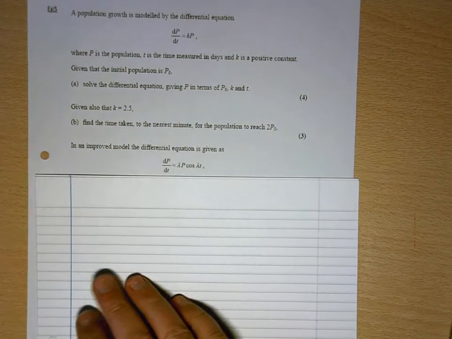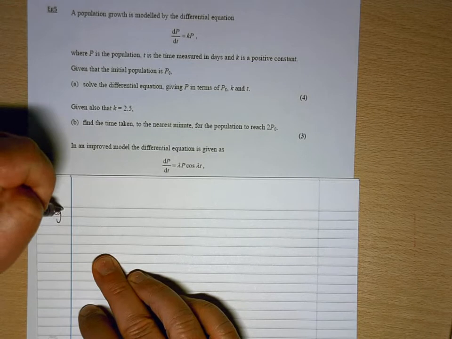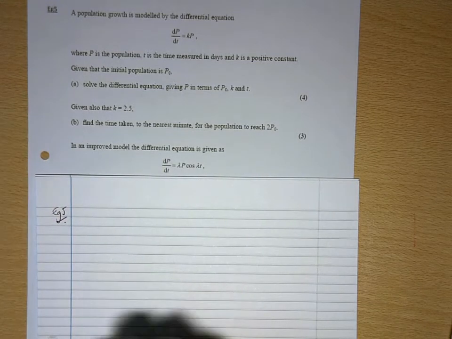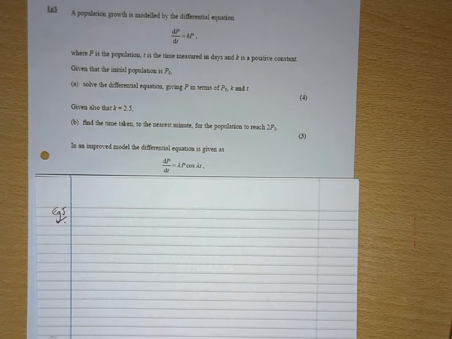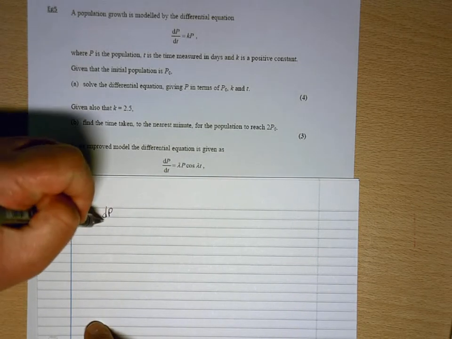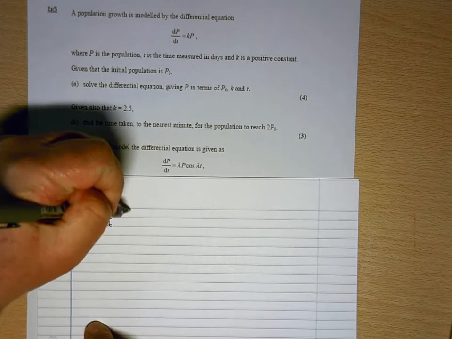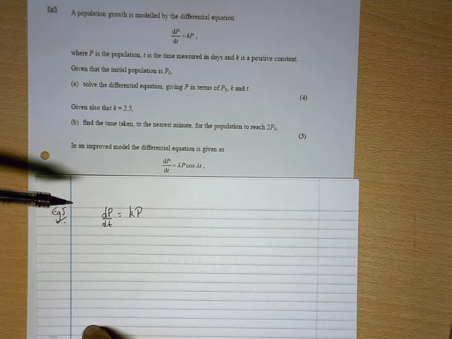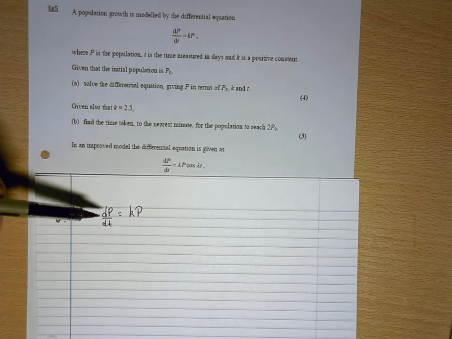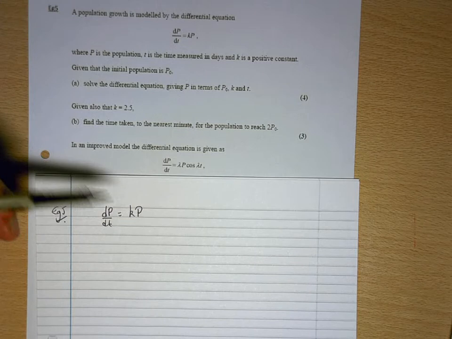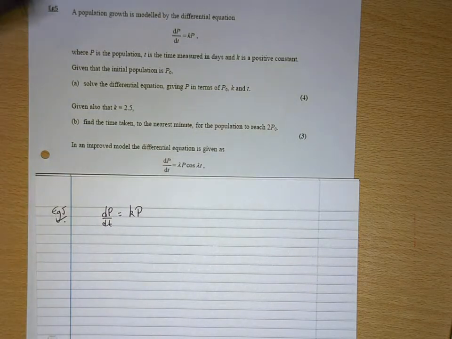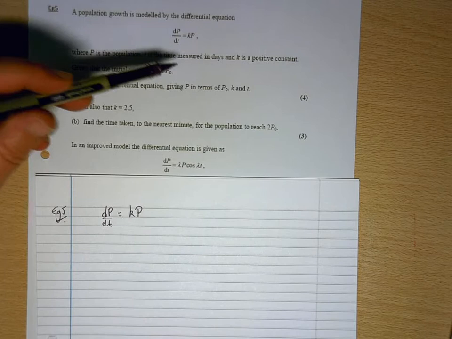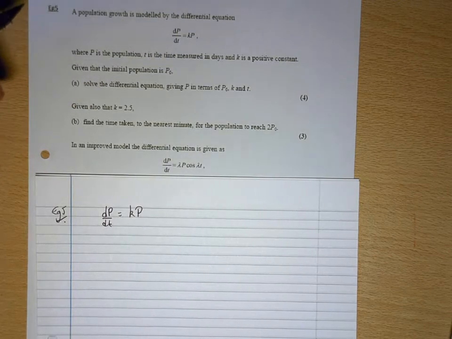Right, so in this example we're going to actually look at a WJEC past paper question on differential equations. Again, the context is population growth, modelled by the differential equation dP/dt equals kP. So they've skipped the proportionality part of the formula. They've already given it to you as equals k times something, where P is the population, t is the time measured in days, and k is a constant.